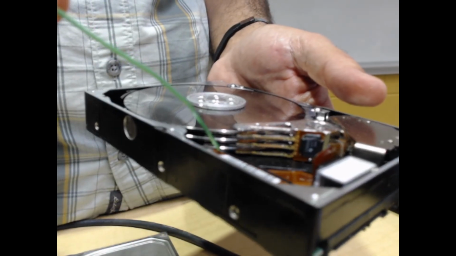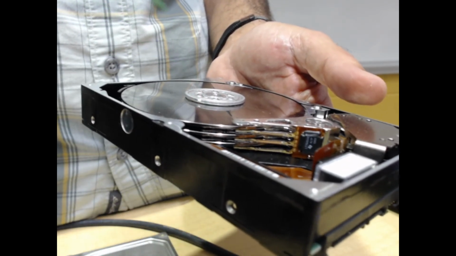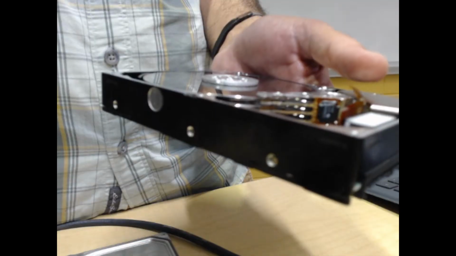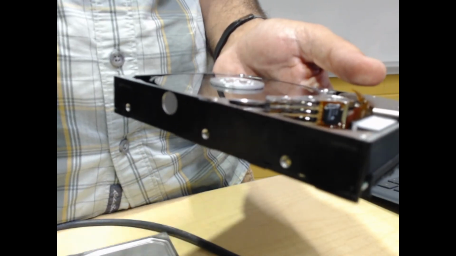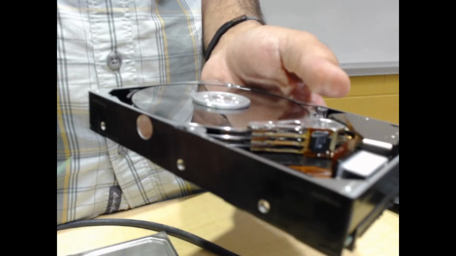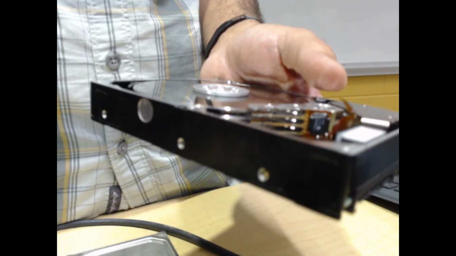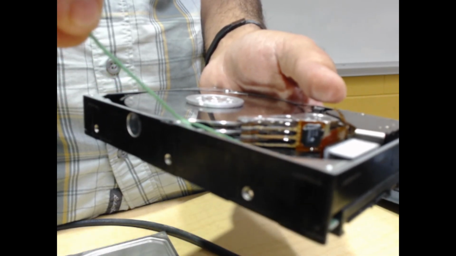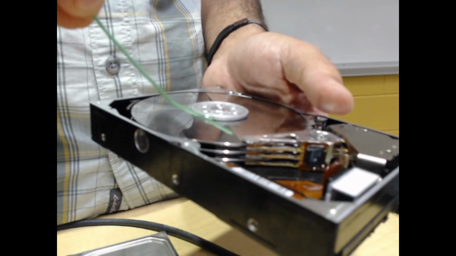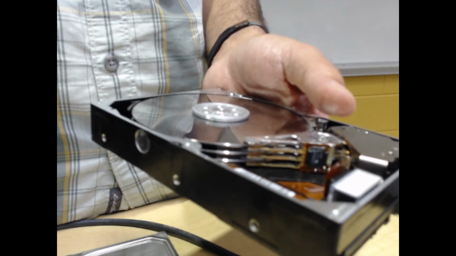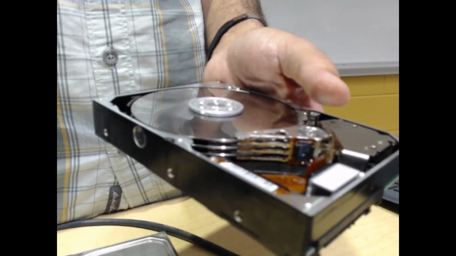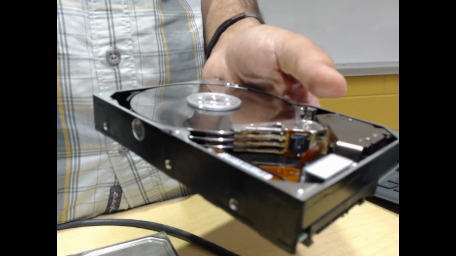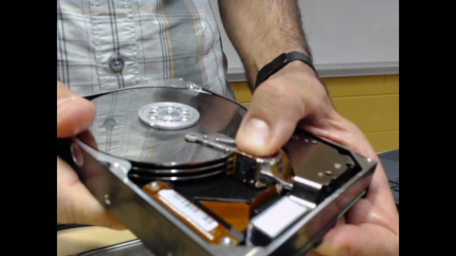This drive has 3 platters, 1, 2, and 3. Each of these platters has 2 surfaces on it. There's a top surface and a bottom surface. The thing that's reading and writing data from the surfaces of this drive are these things right here. These are the read and write heads, and you can see that for the 3 platters that we have and 6 surfaces that we have, there are 6 read and write heads. 1 for the top, 1 for the bottom, 1 for the top, 1 for the bottom, 1 for the top, 1 for the bottom.